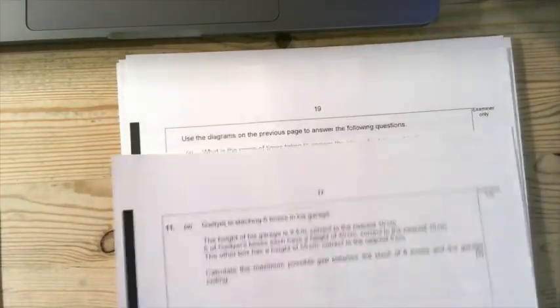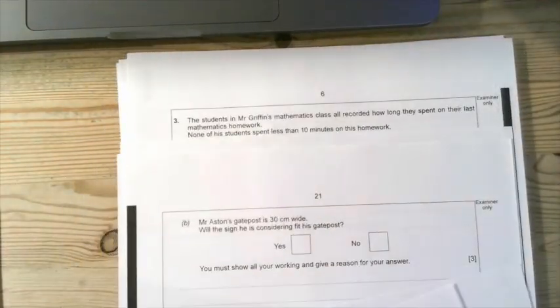Okay, over the page, we must be getting near the end now. Let's just have a quick check. Okay, nearly at the end.